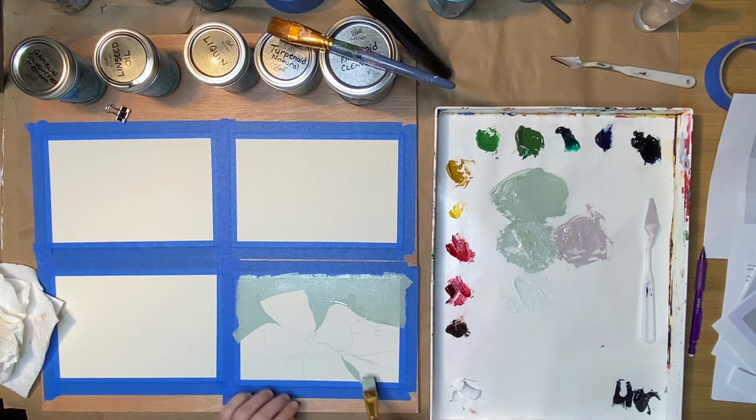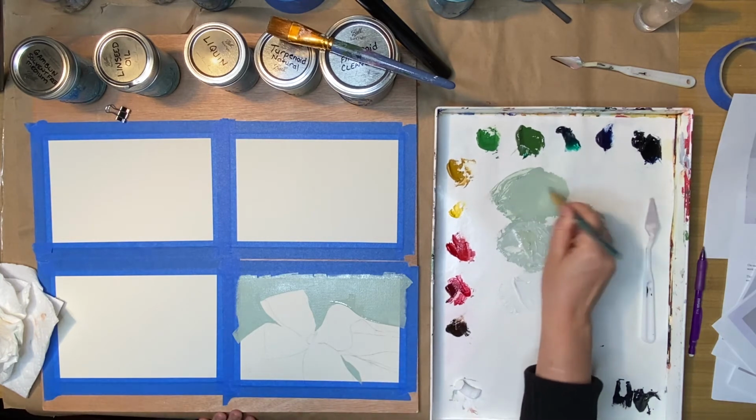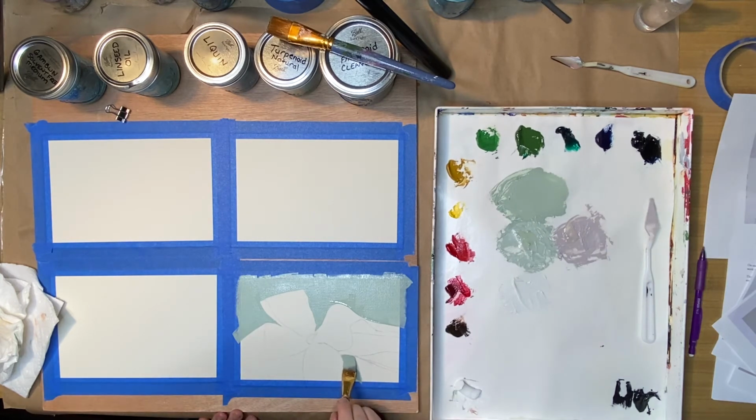I know my line is right there, but I think I'm going to have it swoop out so it feels like it has more perspective coming towards us.